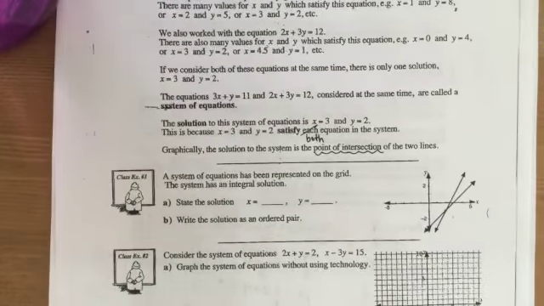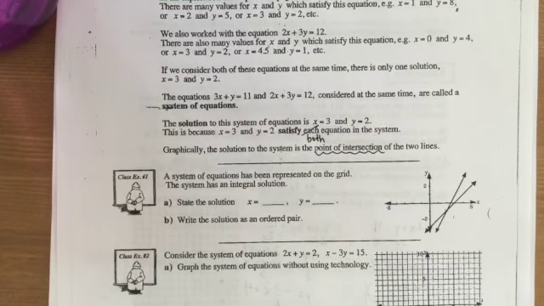Okay, so in terms of the next problem, class example number 1, a system of equations is represented on the grid. How do I know that? This graph would represent one equation, this graph would represent another.